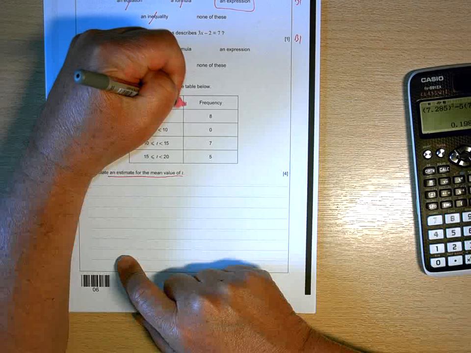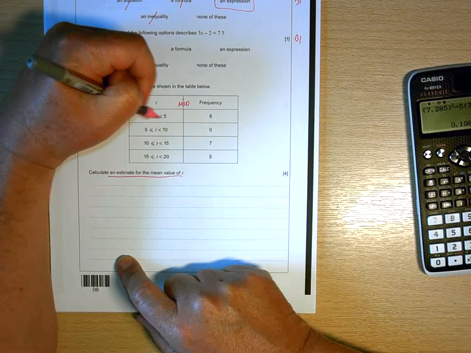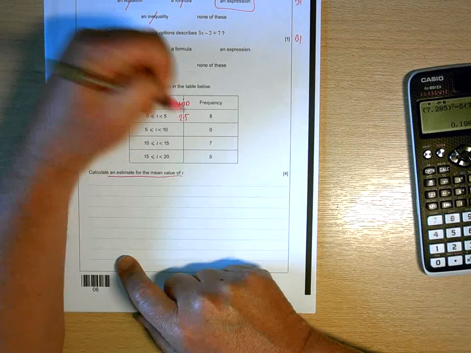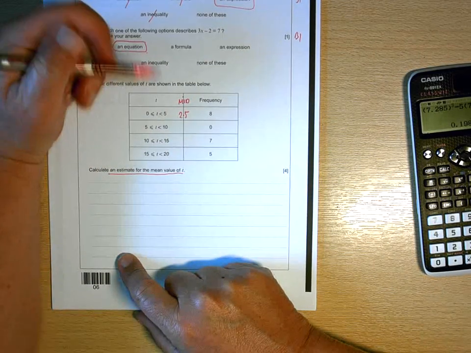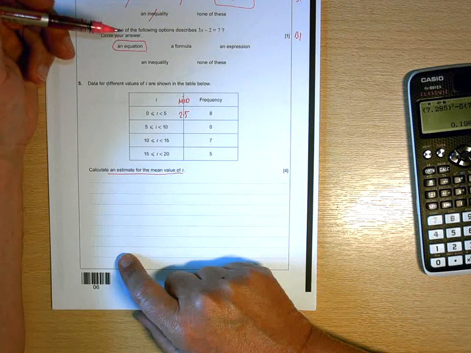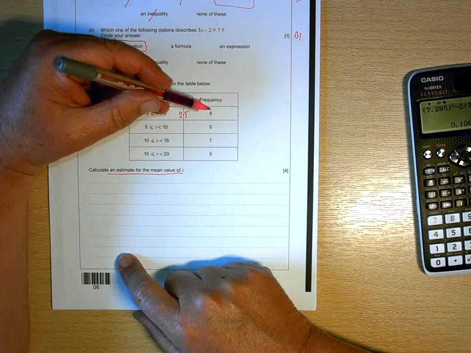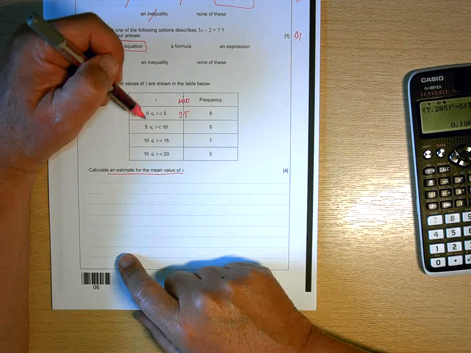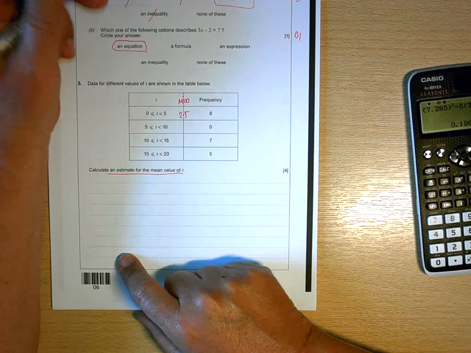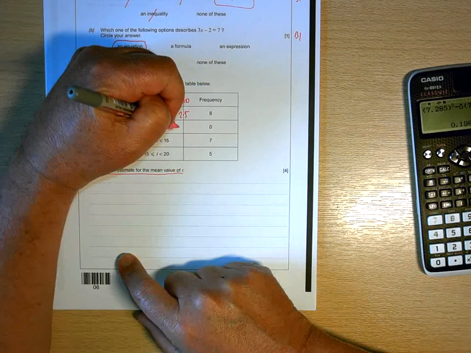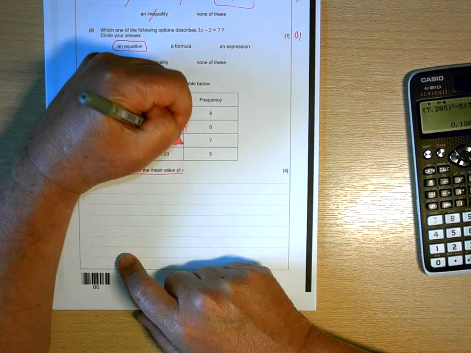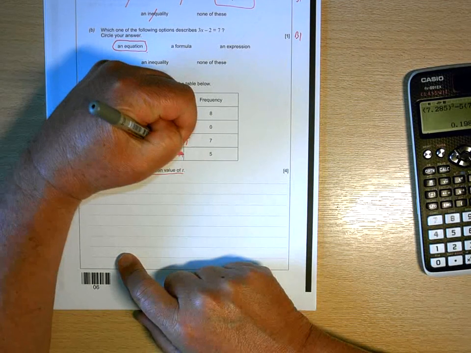So you work out the mid value. Halfway between 5 and 0 is 2.5. And the reason that it's an estimate is because we don't know. We know there are 8 values between 0 and 5, but we don't know what they are. So in order to work out an estimate, we're assuming they would all average out at around 2.5. Halfway between 5 and 10 is 7.5. Halfway between 10 and 15 is 12.5 and 17.5.